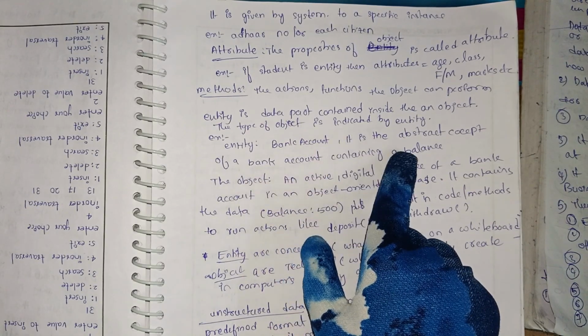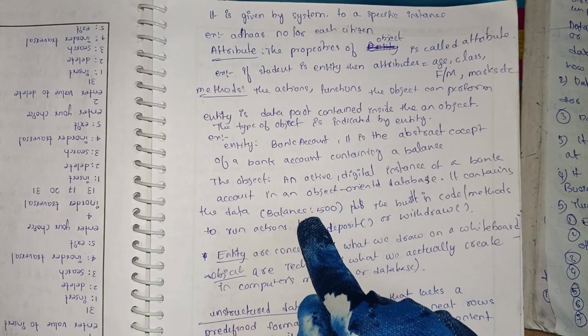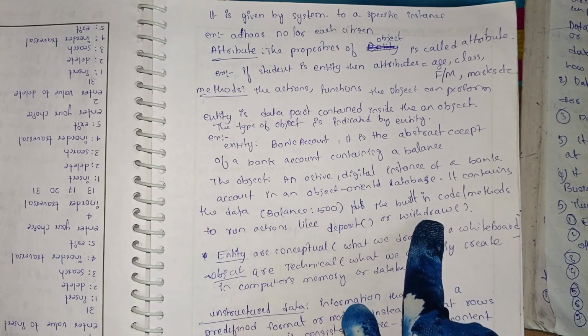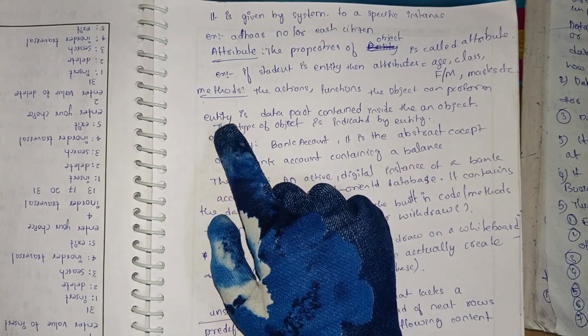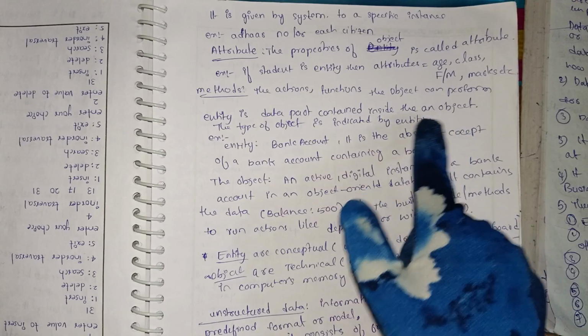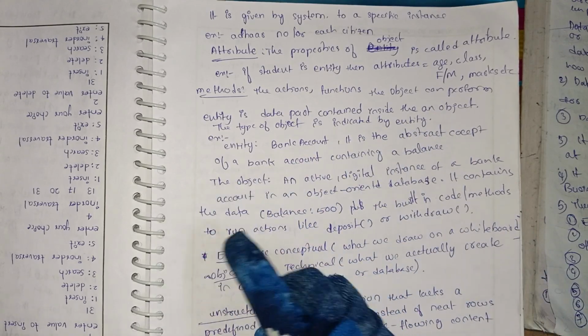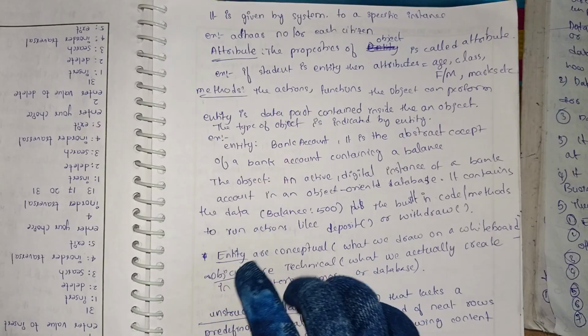The entity only contains balance, but the object contains balance plus deposit or withdraw functions. That's the main difference. Here we are saying the entity is a data part contained inside an object, because only balance is there in the entity.